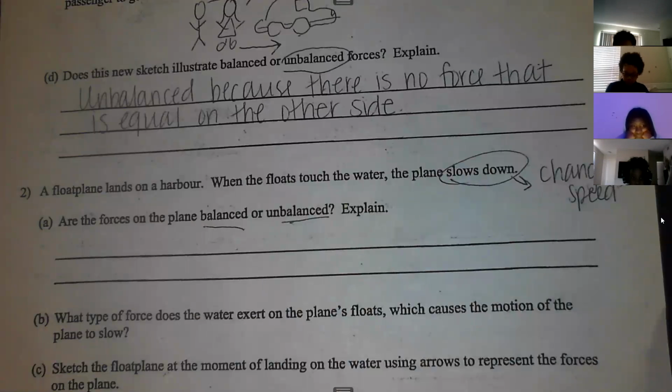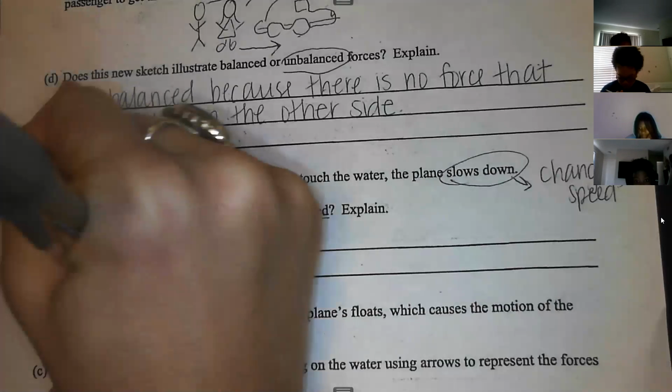So if I'm slowing down, that means I have more force pushing what direction, forward or backwards? Not more, but an increased amount of force pushing me backwards because I'm still going forward, right? But I have an increased amount of force pushing me backwards to slow down. What is that force called that's resisting me? Carlos? It is friction, absolutely.